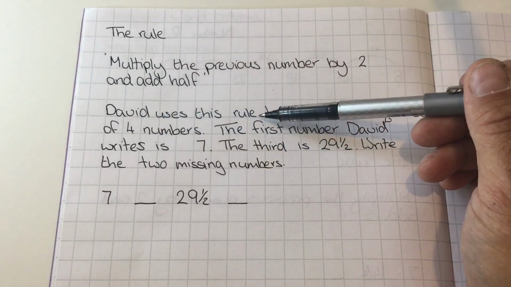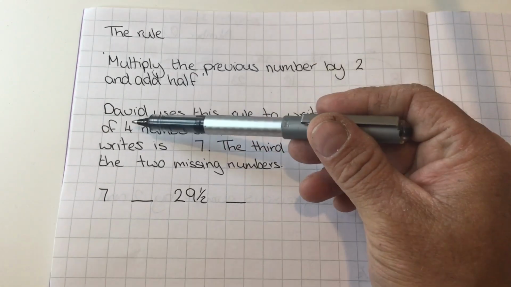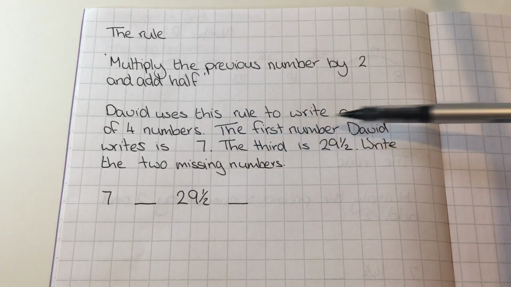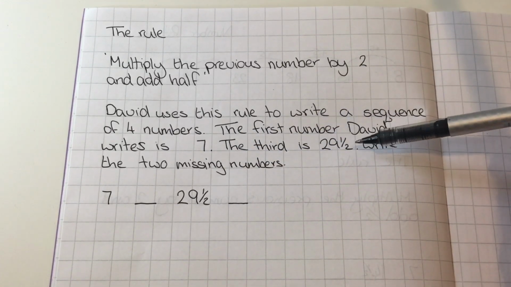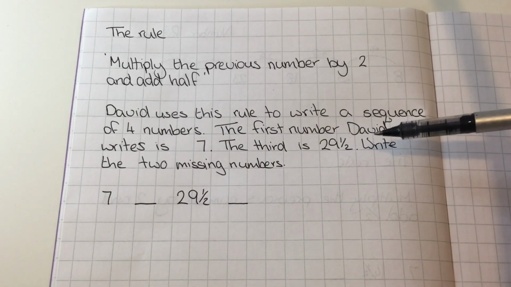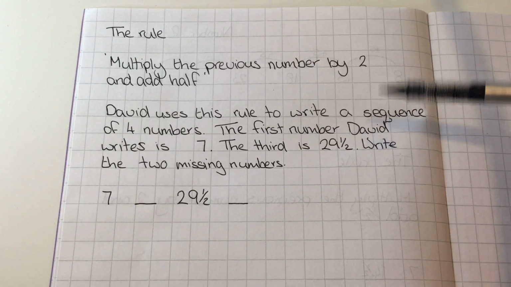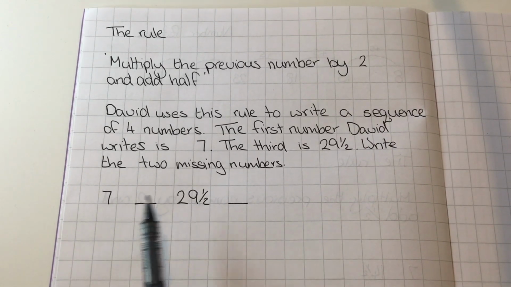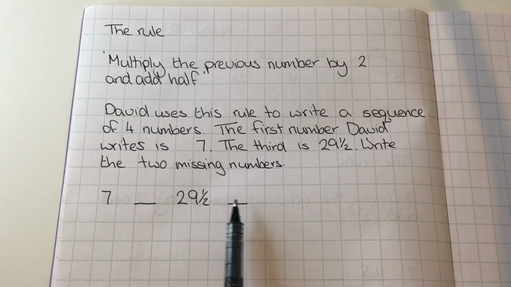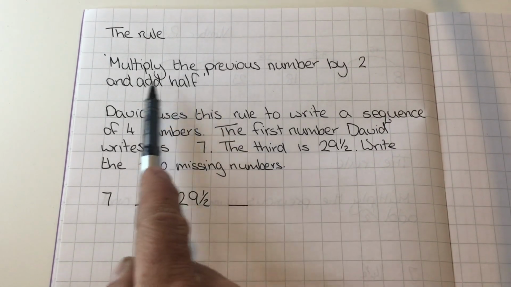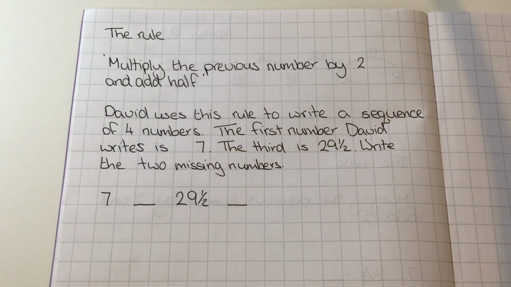David uses this rule to write a sequence of 4 numbers. The first number that David writes is 7. The third number is 29 and a half. Write the 2 missing numbers. So we can see we've got the 7, we can see we've got the 29 and a half, and we have to put in these 2 missing numbers. And we're going to use the rule up here to help us work that out.